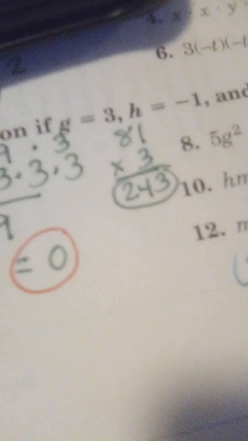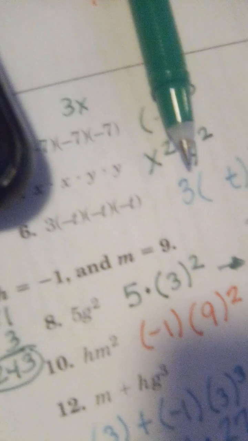Why does it say 18? That is weird. It looks like it says positive.